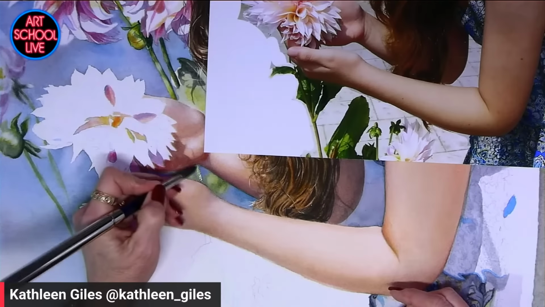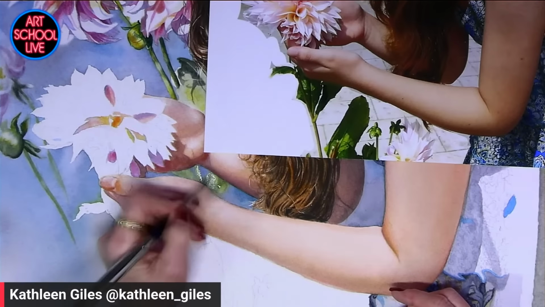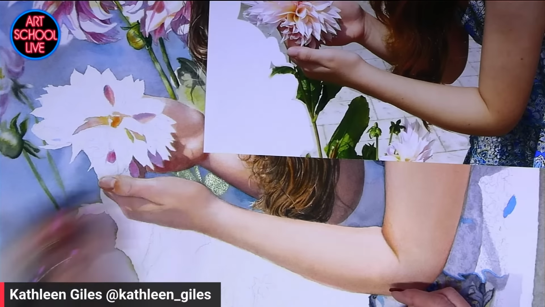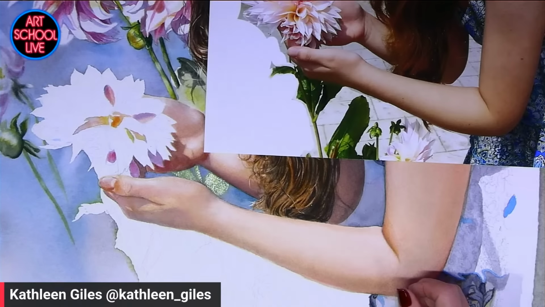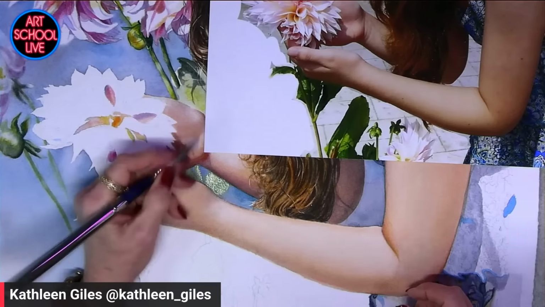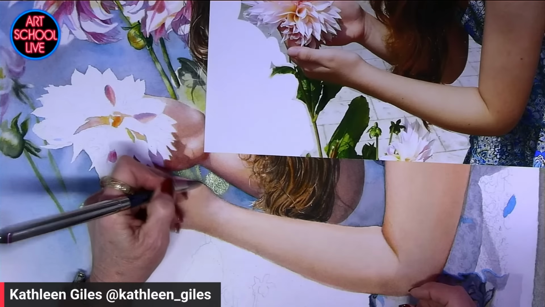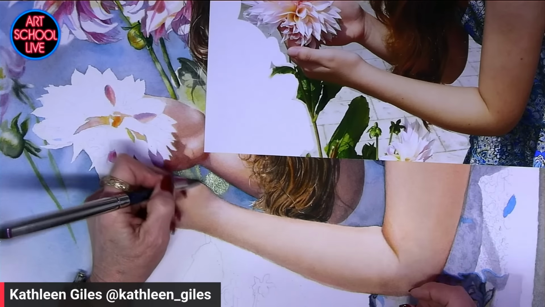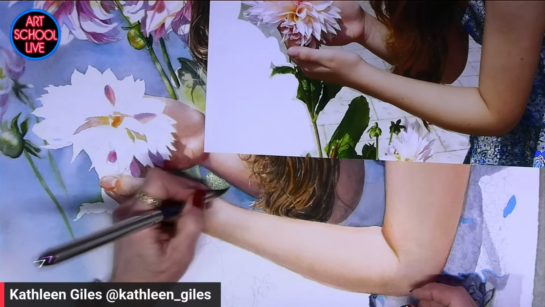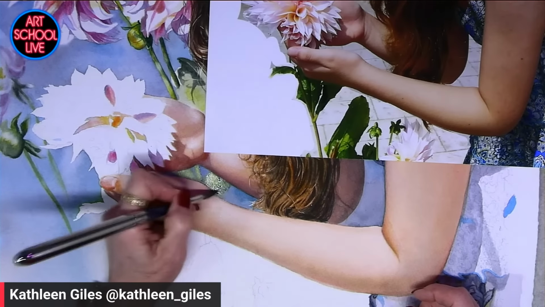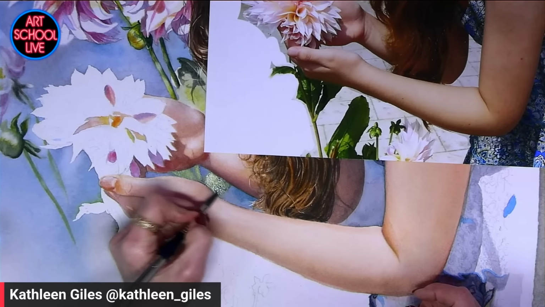But I've been teaching for, oh my gosh, I think 36 years. And I just find that a lot of times students want to add too much. They want to add too much. And I always say, well, what are you trying to say with this painting? What is your point?